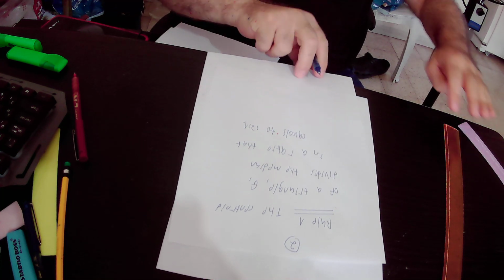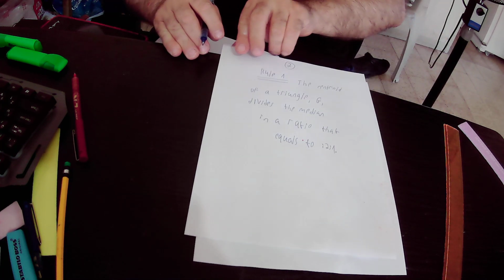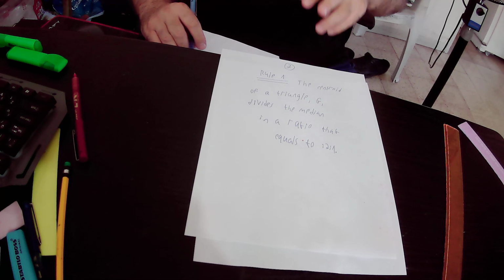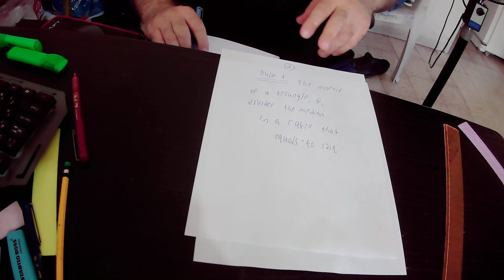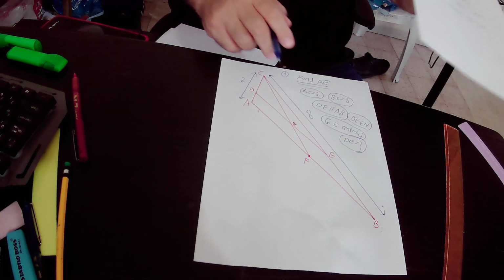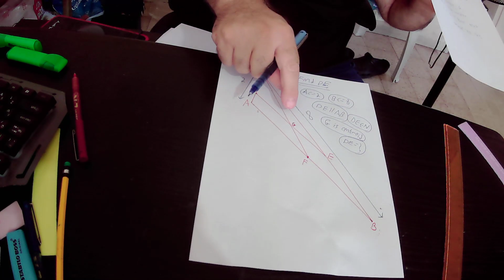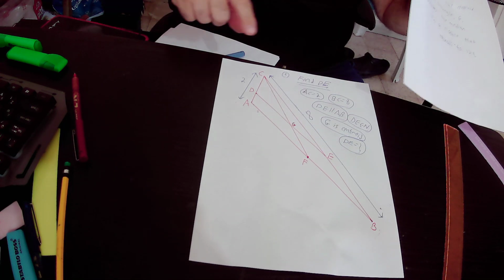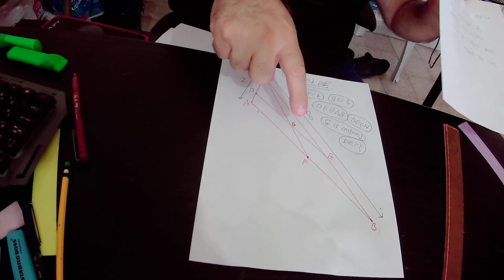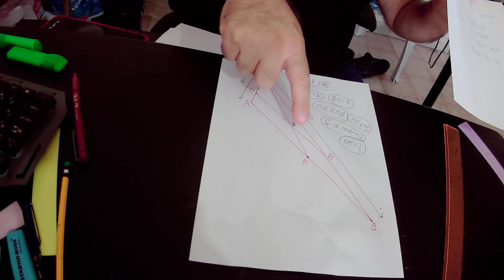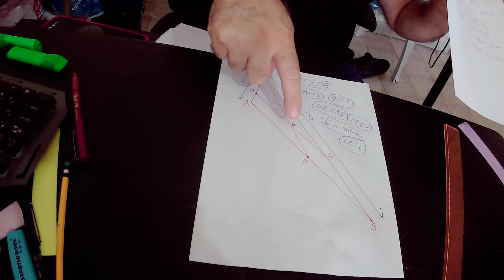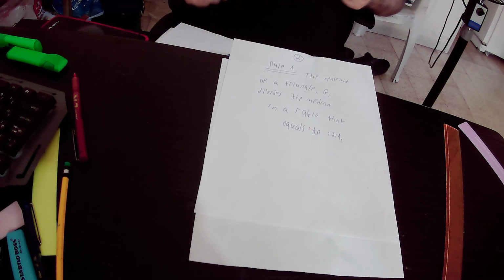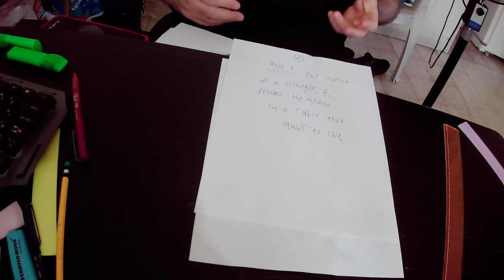So I will read rule number 1 again. Rule number 1 states that the centroid of a triangle, that is to say G is the centroid of this triangle, divides the median of the triangle. In this case, the median of triangle ABC is CF, so it divides the median in a ratio that equals 2 to 1.